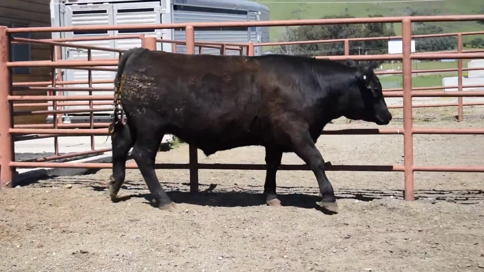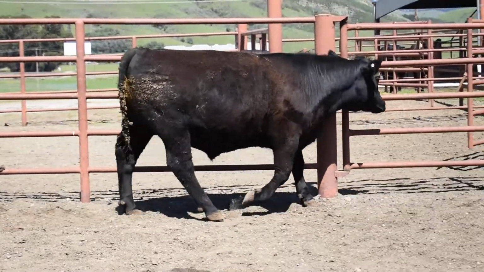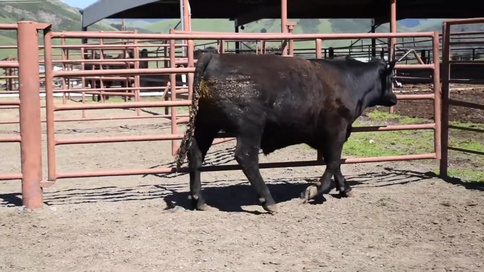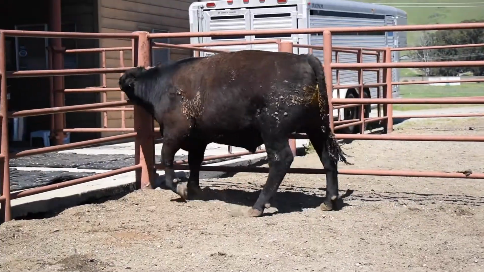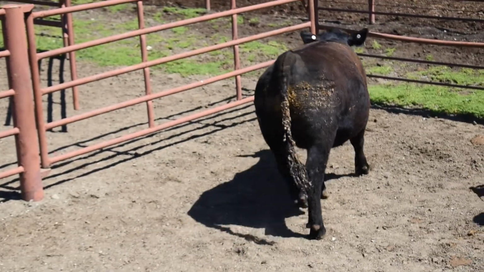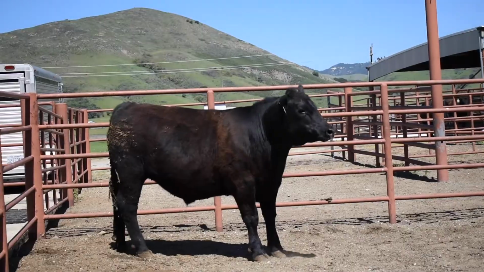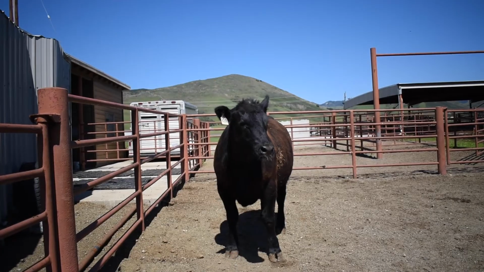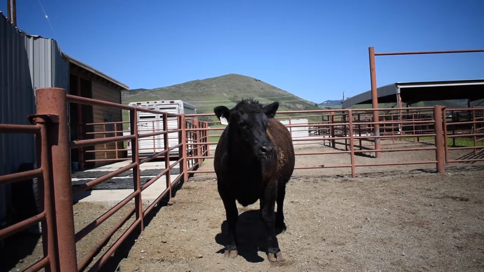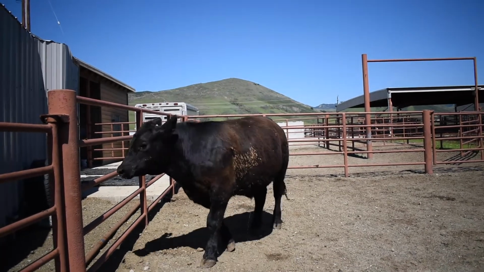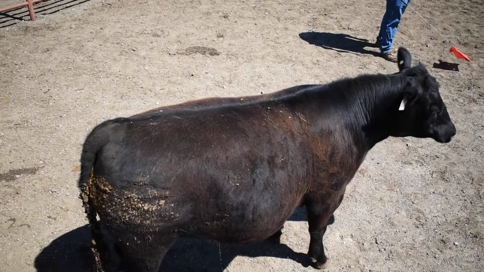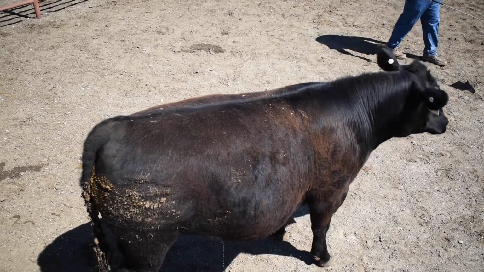Then when you study him from a profile, you really notice that he gives up in particular with that rib shape in that rear rib and flank, so not carrying that adipose tissue deposition nearly to the degree that some of the other cattle in the class are, meaning he's not ready for harvest when compared to some of the other cattle in the class.